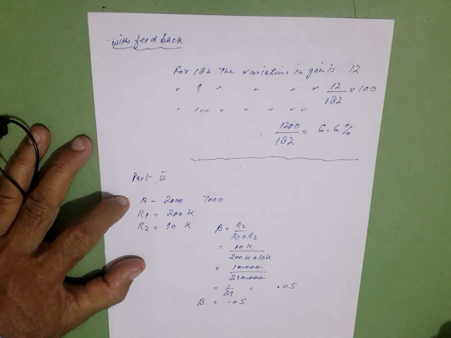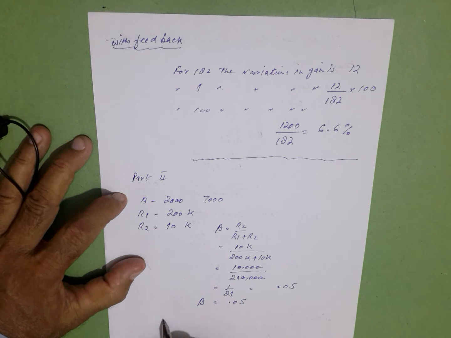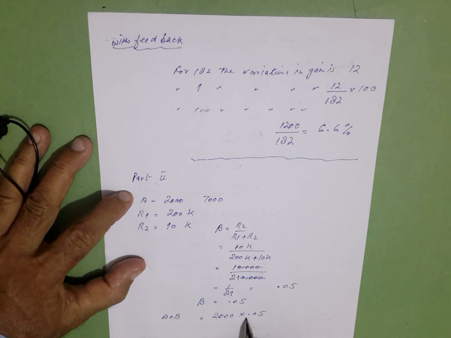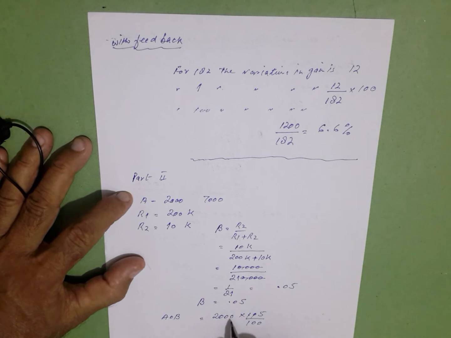Beta now is equal to 0.05. Previously it was 0.005. Now it has increased to 0.05. Now let us calculate A naught beta. A naught beta for 2000 is 2000 multiplied by 0.05, and these two zeros cancel with this, and 5 multiplied by 20 is 100. Loop gain now is 100.